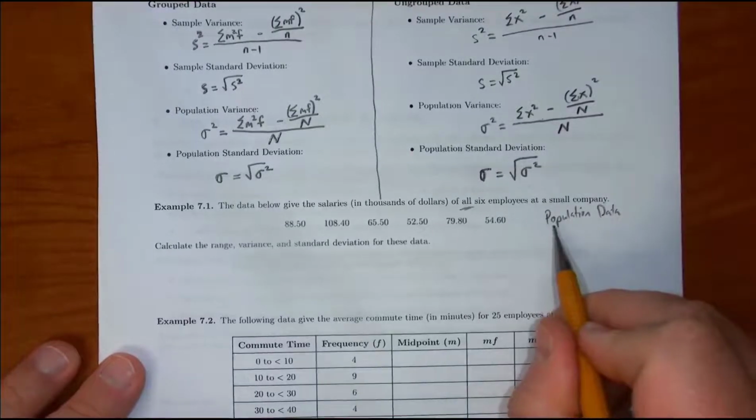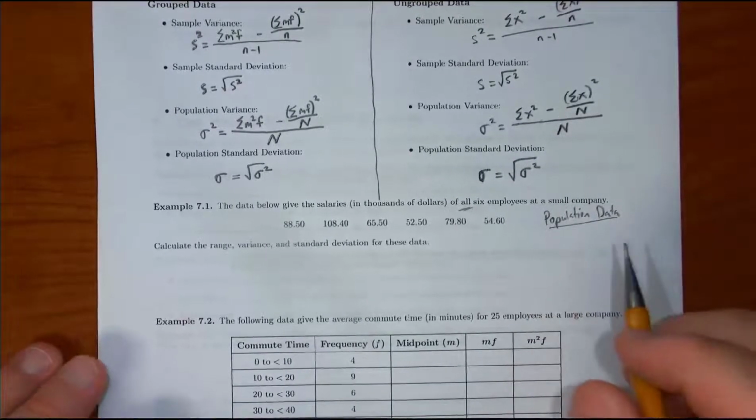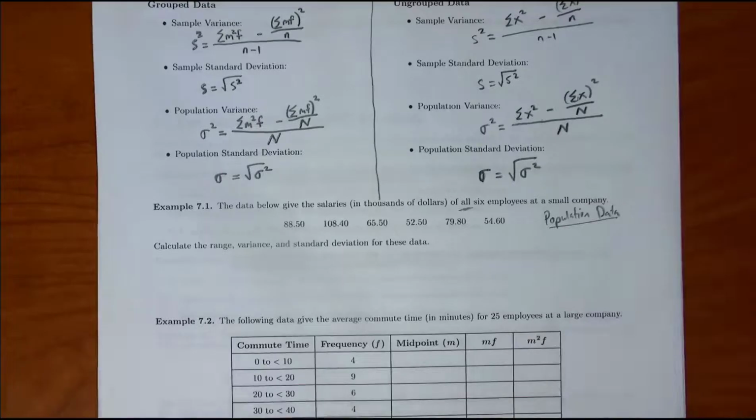If it had instead said the data below give the salaries of 7 employees from a very large company, then you would assume it's sample data, because that's not everybody. But here it's all 6 employees at a small company, so that's population data.